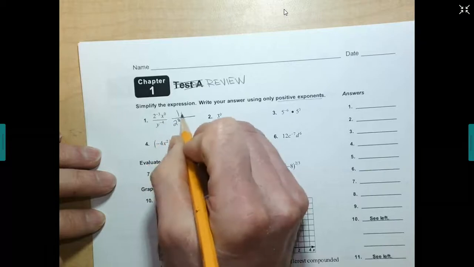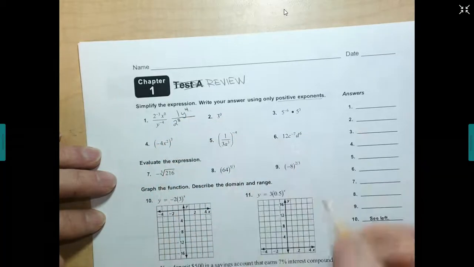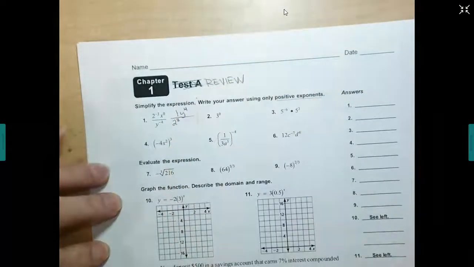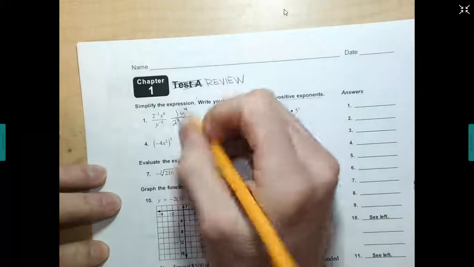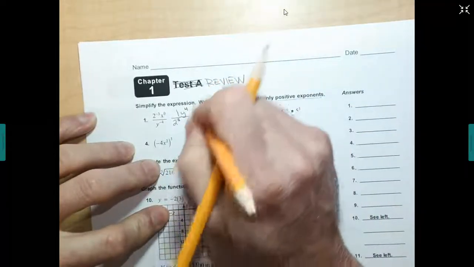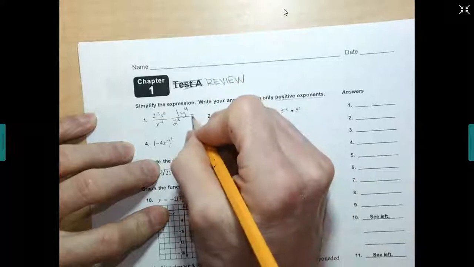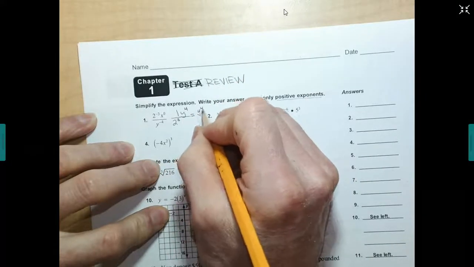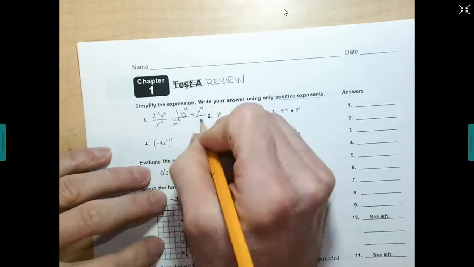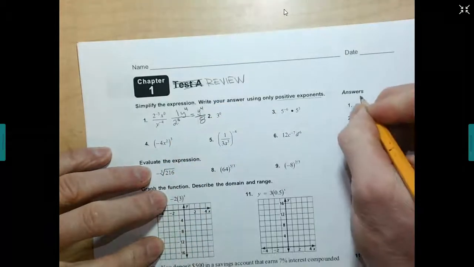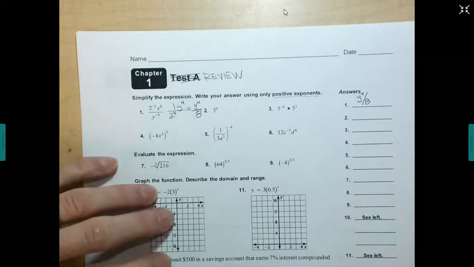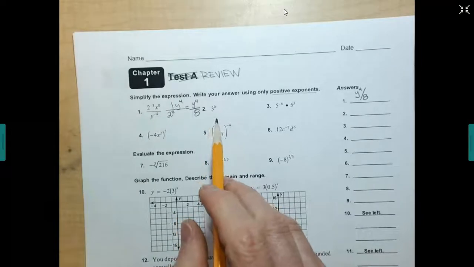Y to the negative 4, that'll go up top to become positive. Now we know that anything times 1 is itself. So we have, this will be y to the 4th over 2 to the 3rd. 2 times 2 is 4 times 2 is 8. So we have y to the 4th over 8. All right, give number 2 a try.